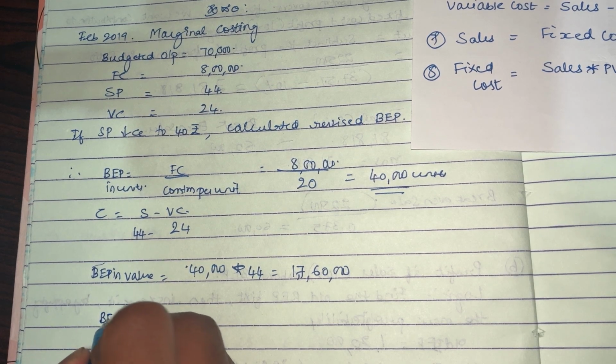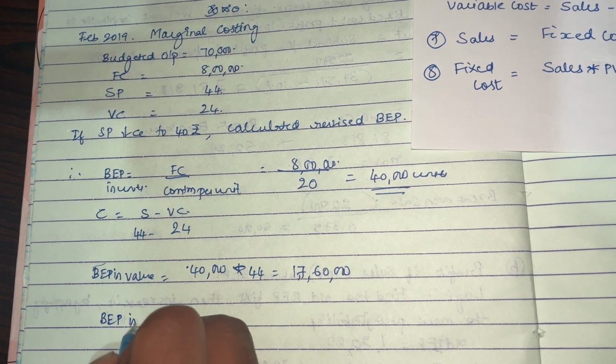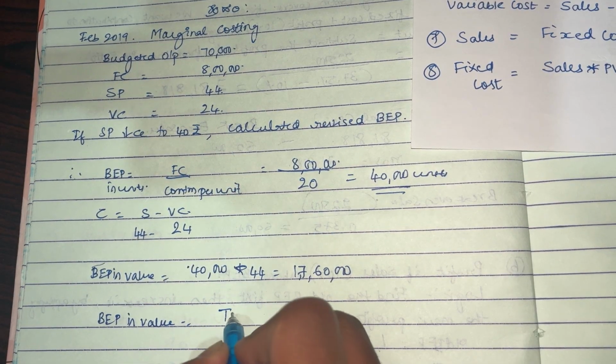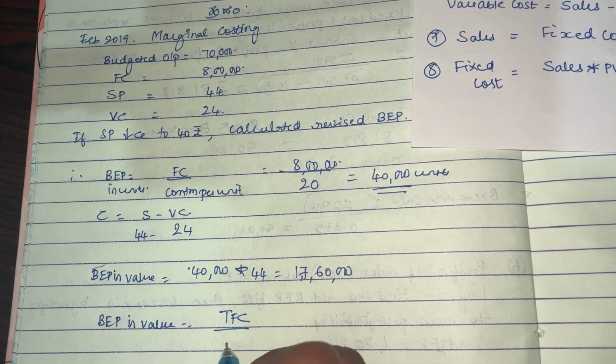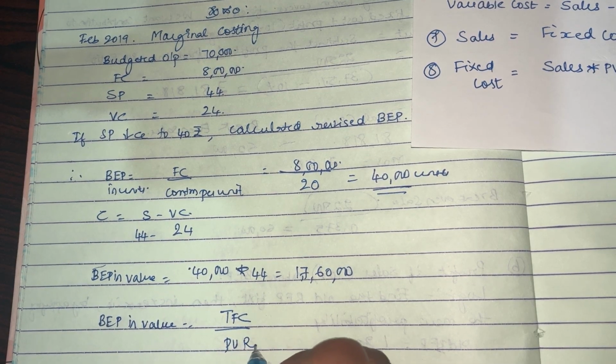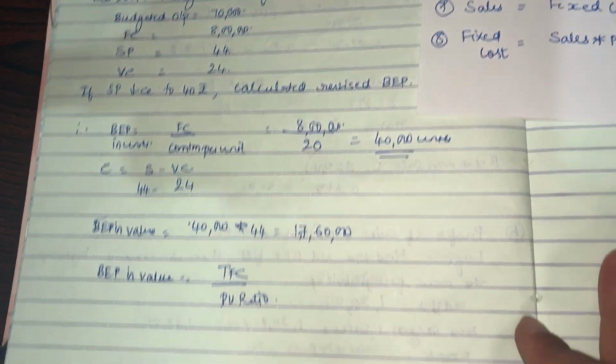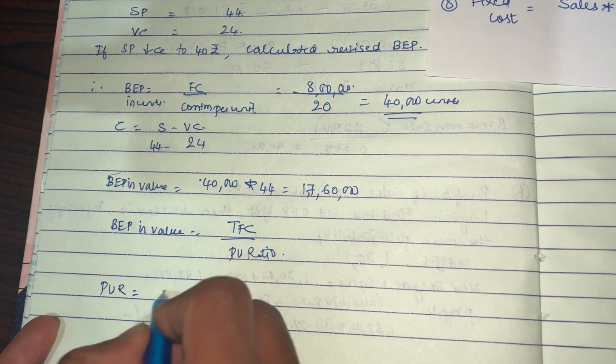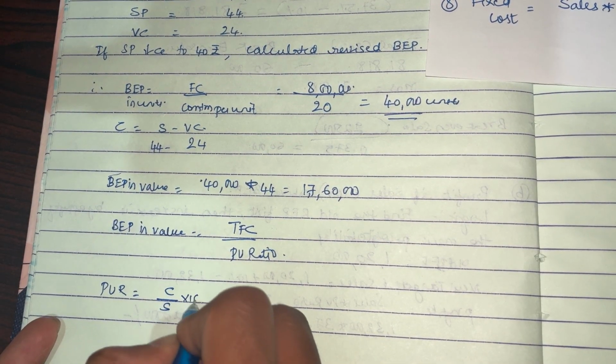So for BEP, you can also use this alternate formula: total fixed cost divided by PV ratio. But now one more additional step is that you need to compute PV ratio also. PV ratio is equal to contribution by sales into 100.